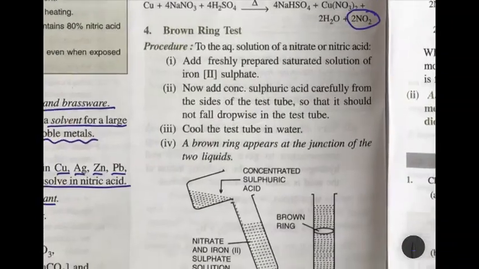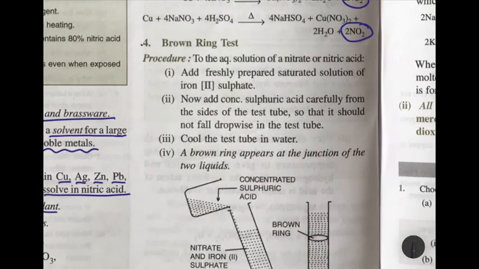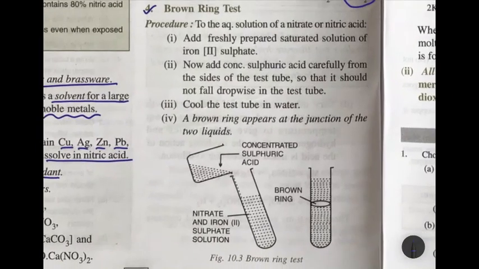Now this brown ring test is very important. If we were in school, we would have done it in the lab. If you take up science, you might be doing it in your class 11. So the procedure is, to the aqueous solution of nitrate or nitric acid, we add freshly prepared saturated solution of ferrous sulfate.